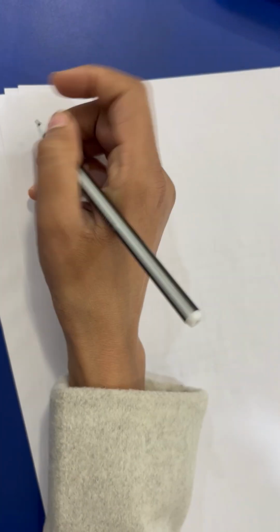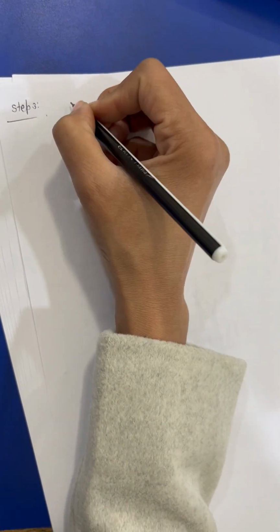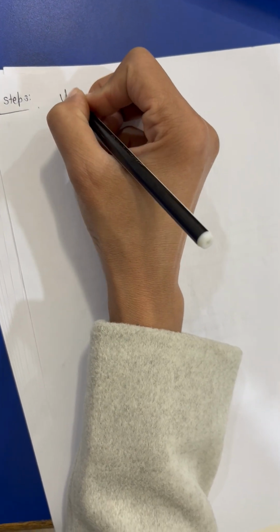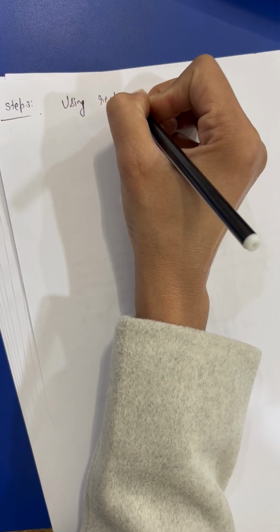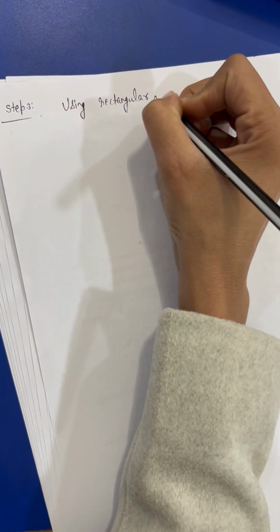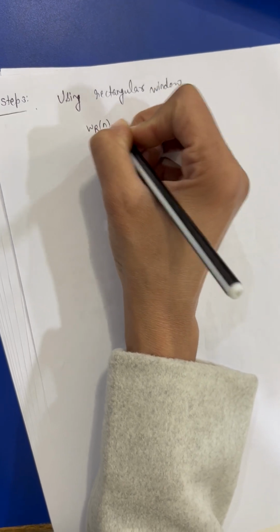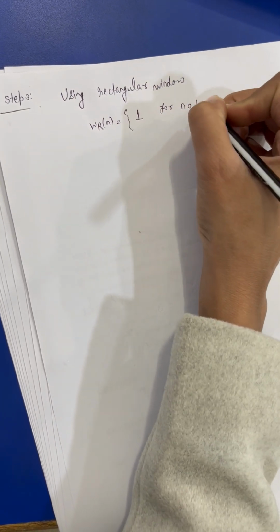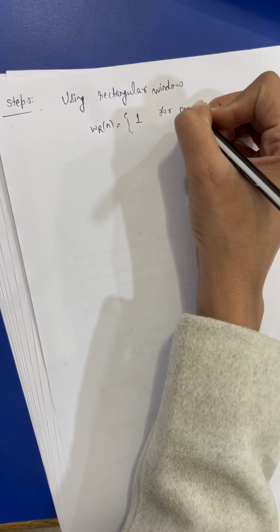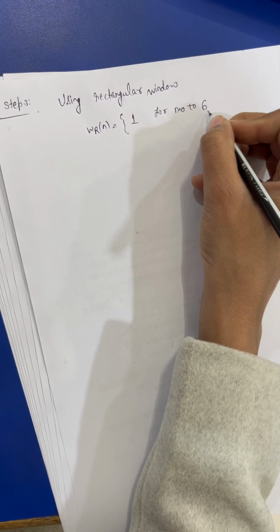Now come to step number 3. We'll use the rectangular window function. Using rectangular window, it is defined by w_R(n) equal to 1 for n equal to 0 to 6. How do we get 6?